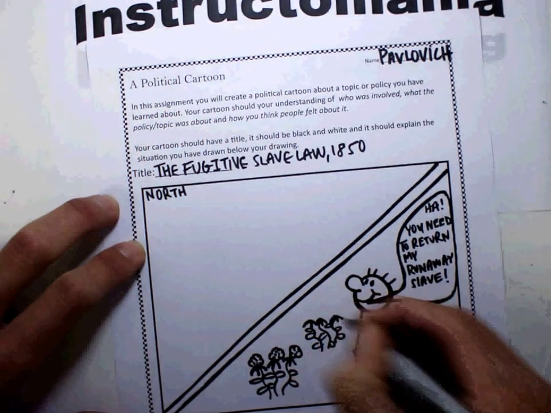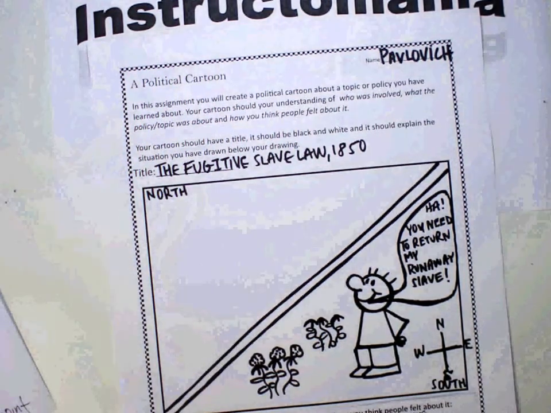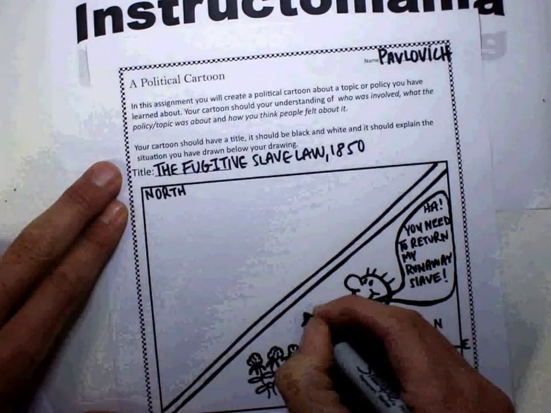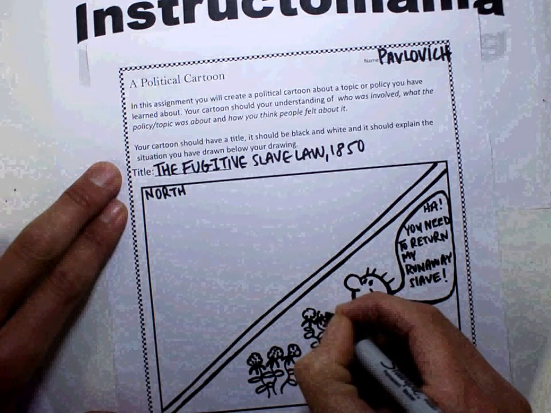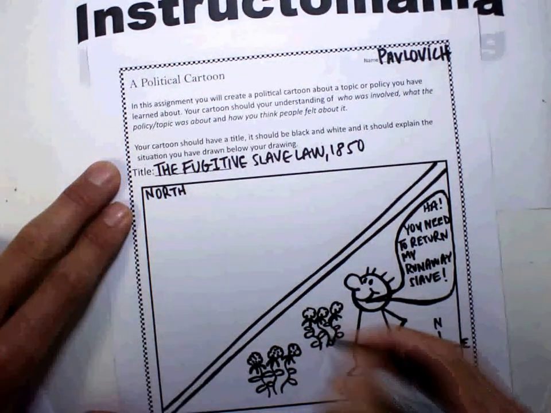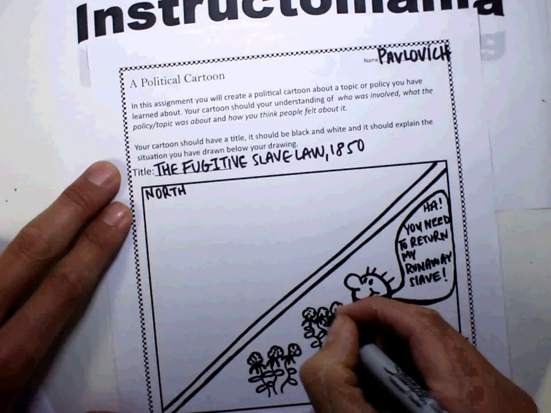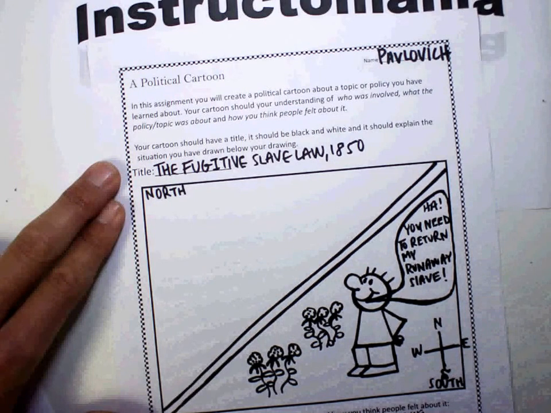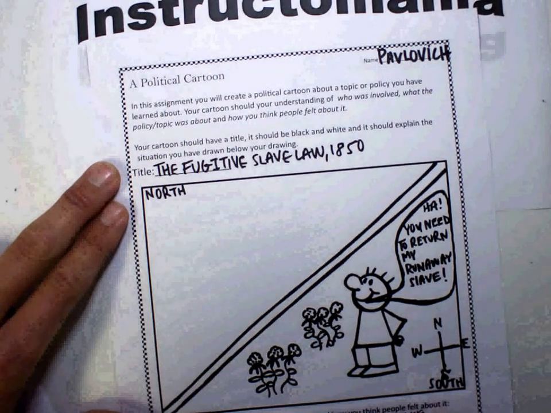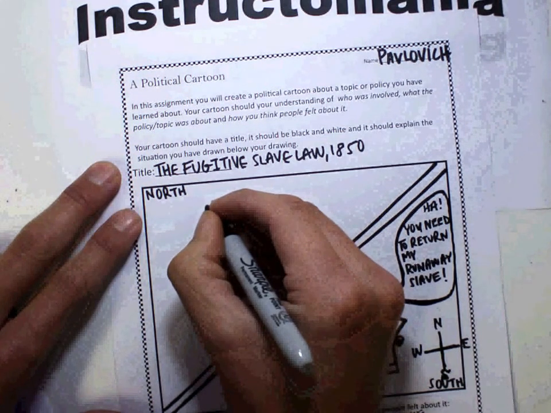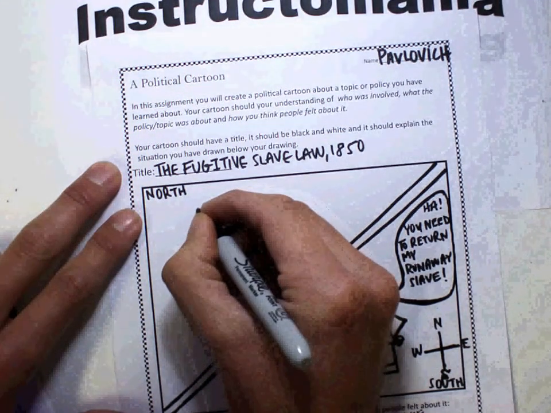Real simple. Doesn't need to be a Picasso. And you need to remember too, your grade is never going to be issued on the fact that you can draw or not draw. It's always just going to be your effort and what you show you've learned. All right, so as many facts as you can put in there, the better. Showing you what you know. All right, so we got that Southerner. We'll come back and put some details in, but you got the idea there.